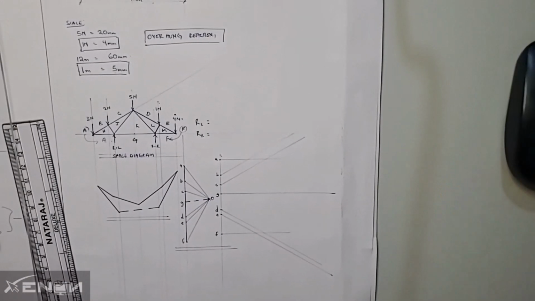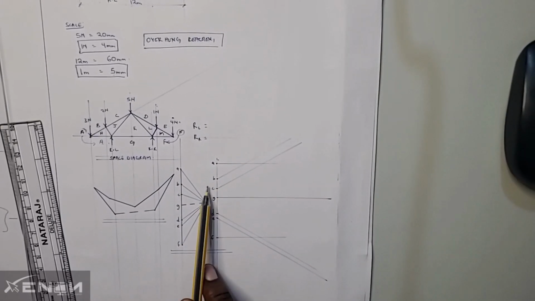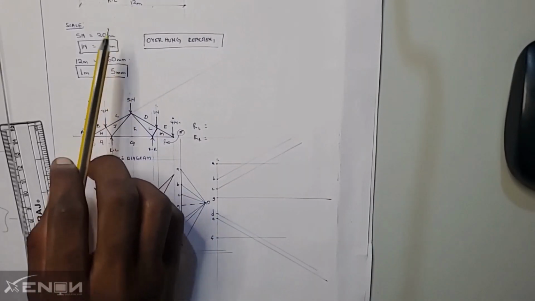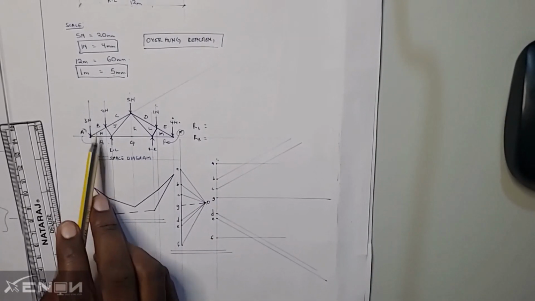I hope you see the difference. I'm saying for a normal framework, you're drawing these lines on the left. For an overhang framework like this one, you draw the lines on the right. That's the only difference. Perfect. Now look here. A is meeting B at point H.